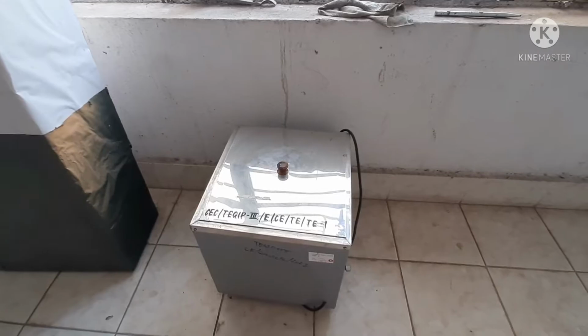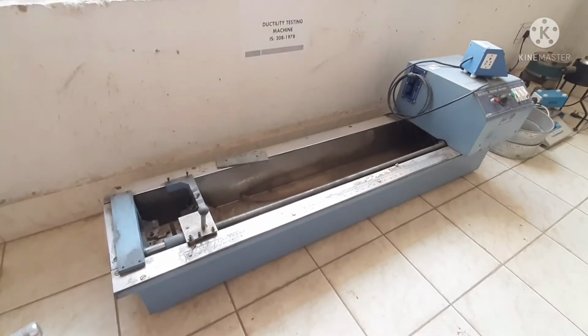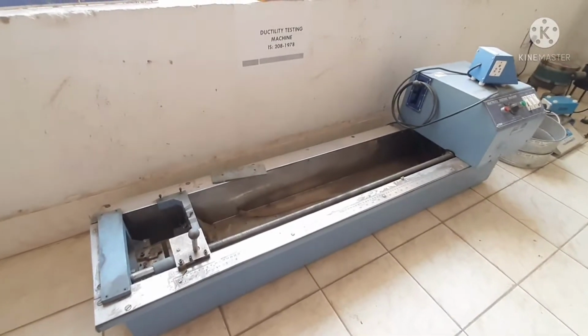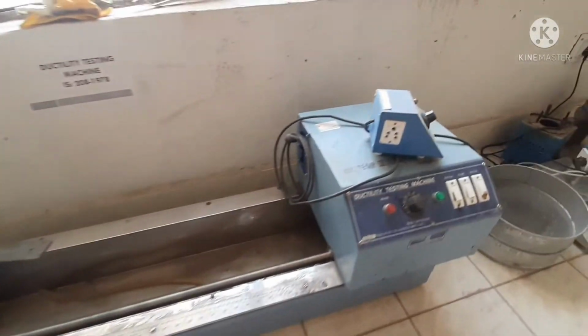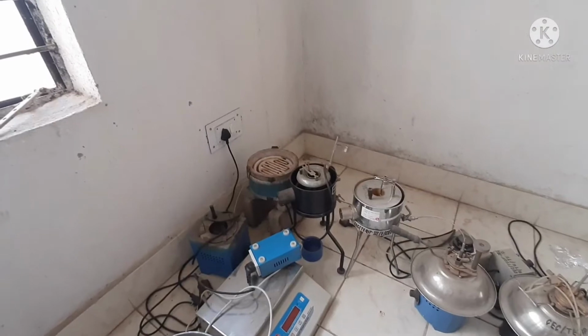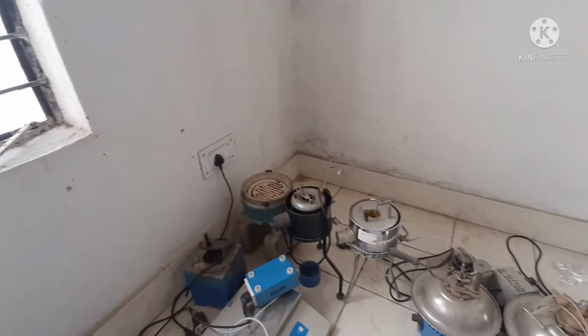This is our water bath. This is our ductility testing machine, and you can find out the ductility of bitumen from this instrument. And then we also have the Shaft one apparatus.